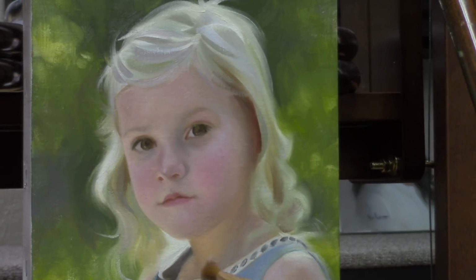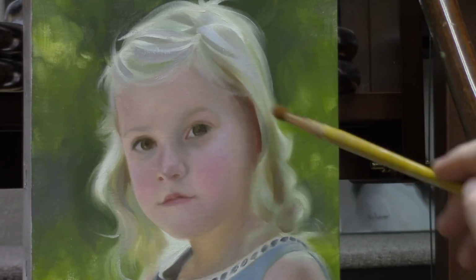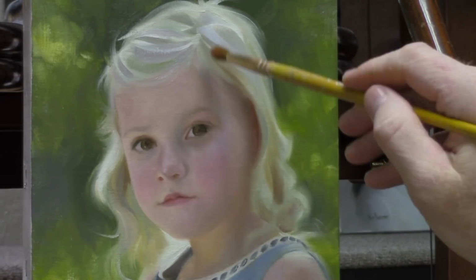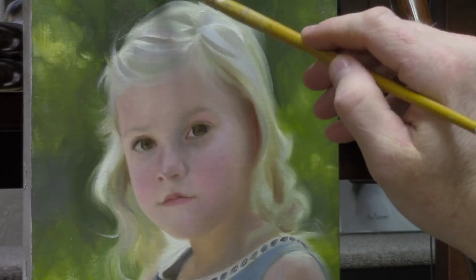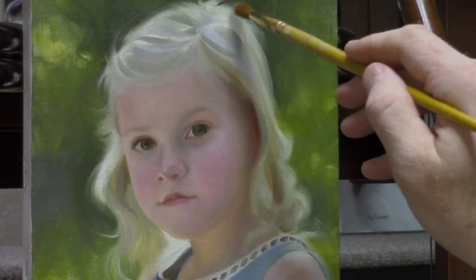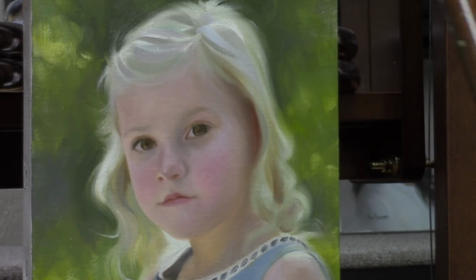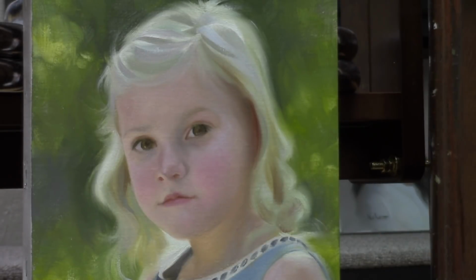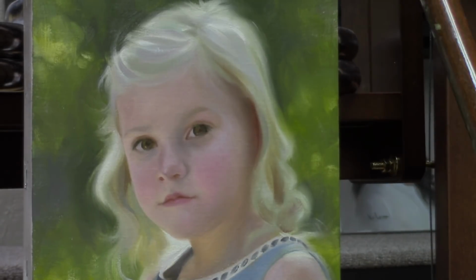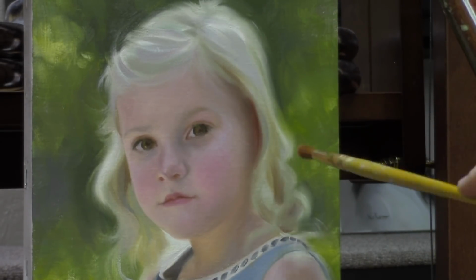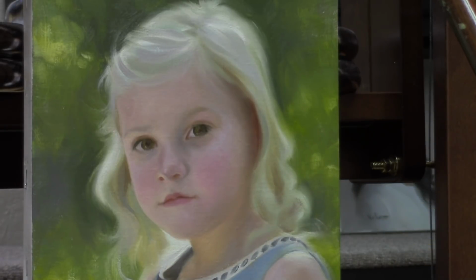And in this case, it would be the hair, that sunlight coming on top of the hair, the sunlight that's coming from behind the neck there, underneath the chin. And so I'll go back in and start to add these really light values. In some ways, I'm kind of reserving those very light values until the end of the painting.